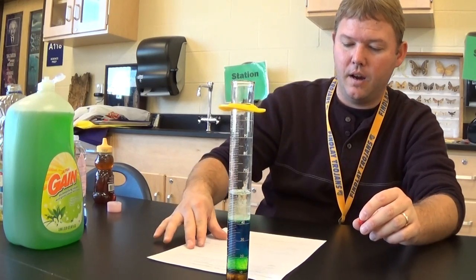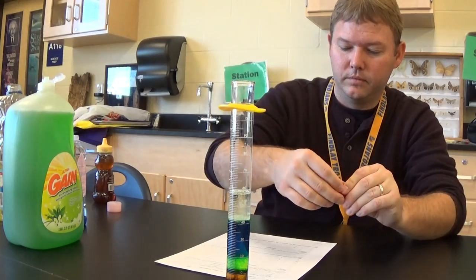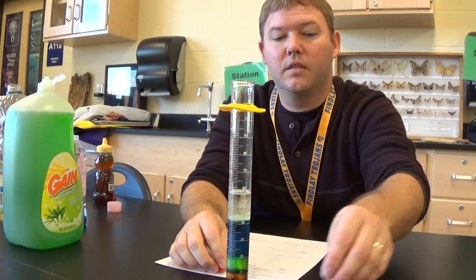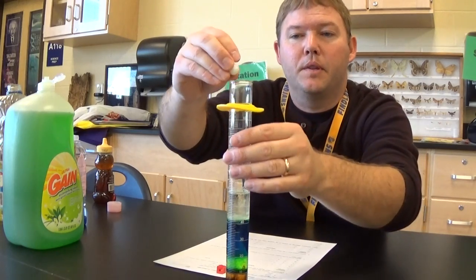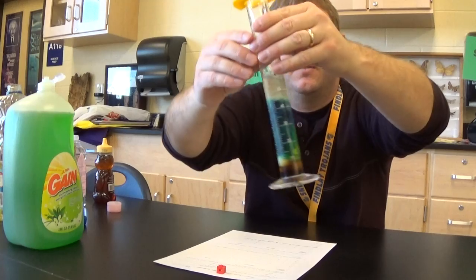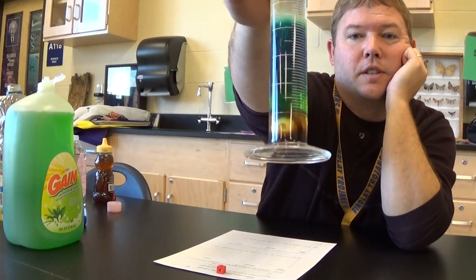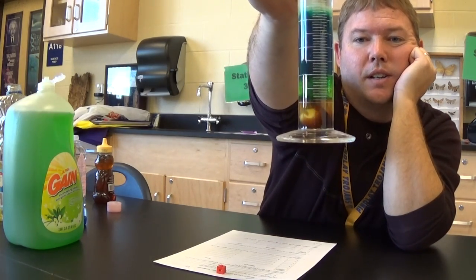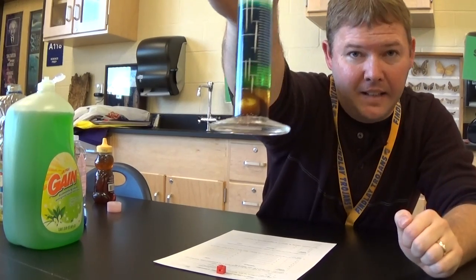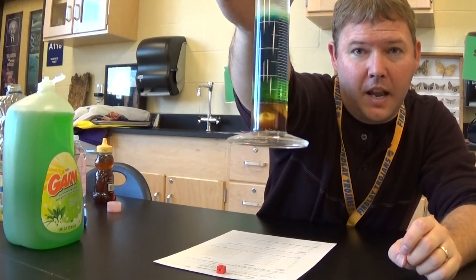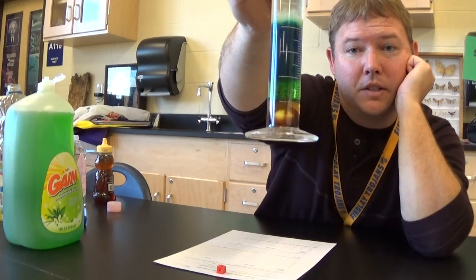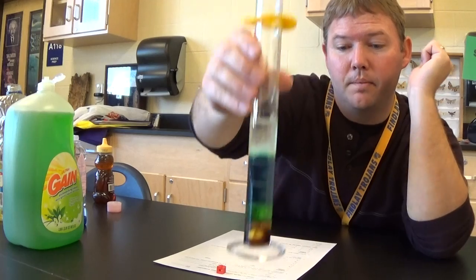Okay, so here we go. Let's start with the marble. I'm going to put the marble in. Let's see where it goes. Ready, set, go. Oh, it went all the way down, and you can kind of see it, it went clear down into the Karo syrup. So it is definitely at least as dense as the Karo syrup. It's a pretty dense object. It sank clear to the bottom, so it's definitely got a density greater than the Karo syrup.